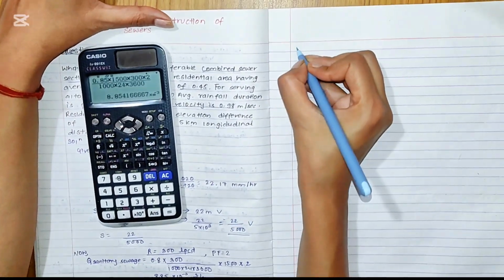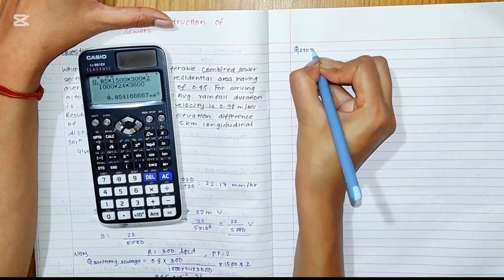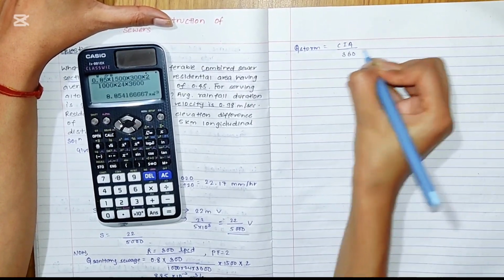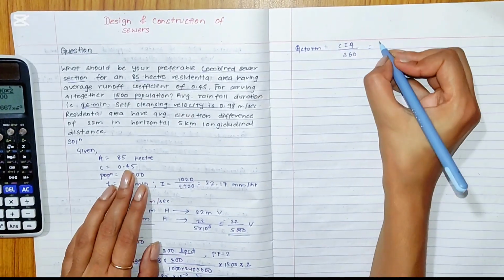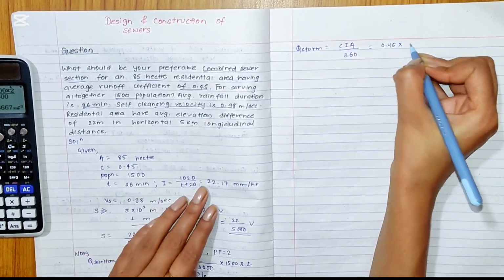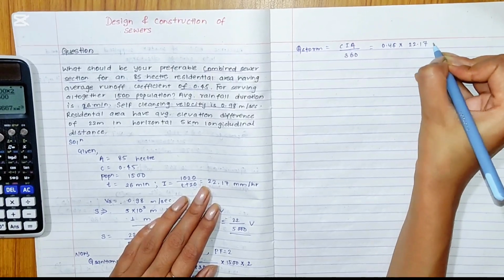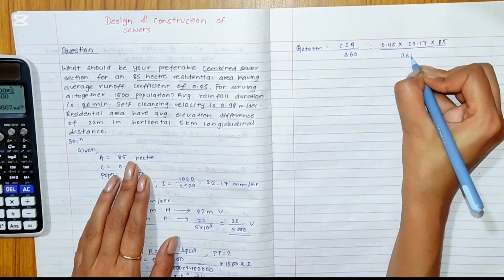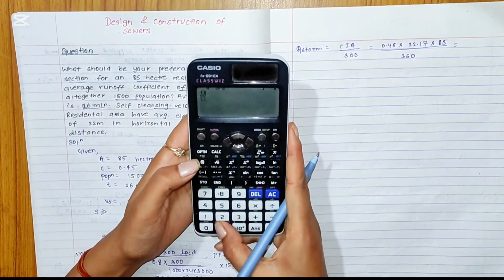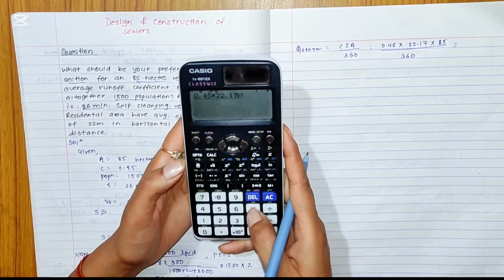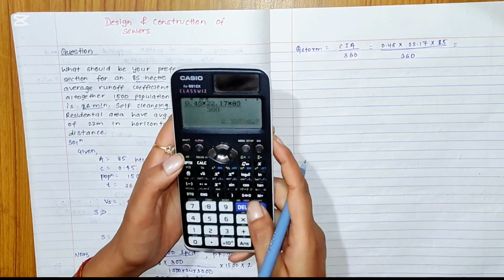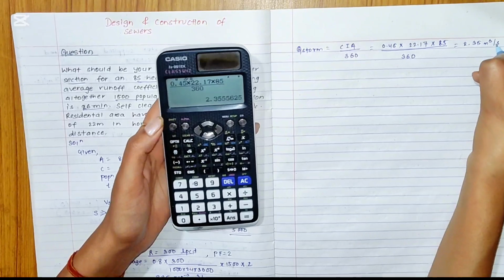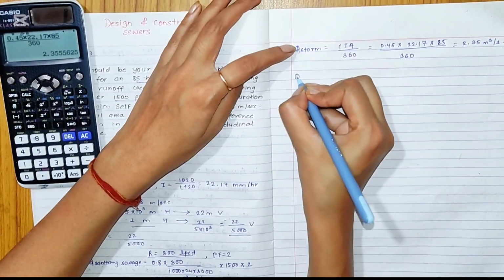Now the quantity of storm water will be equal to CIA by 360. Here the runoff coefficient is 0.45, the intensity is 22.17, and the area is 85 hectares, divided by 360, which is 0.45 into 22.17 into 85 by 360, that is 2.35 cubic meter per second.